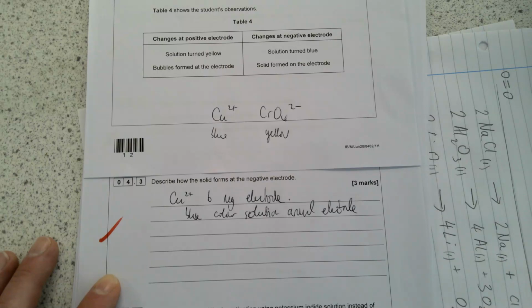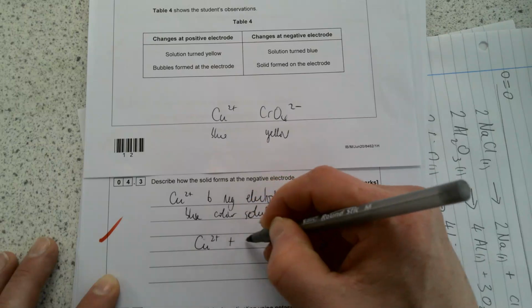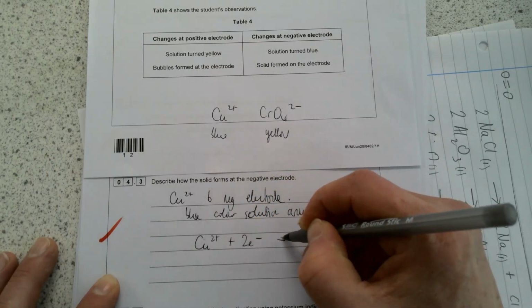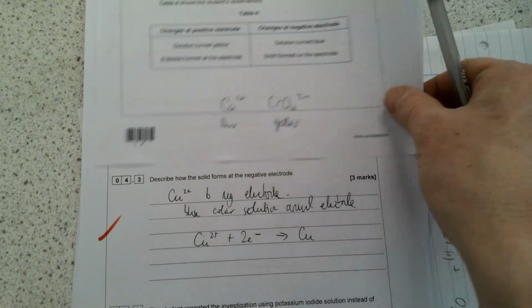What's going on, but then you have to say what's happening when it gets there, and hopefully now we've got the idea that it's the chemistry on the surface which is important, and you have to say the copper ions would be gaining 2 electrons, they'll be reduced, and copper atoms are forming, and you get the solid formed on the electrode. All right, so that's kind of what's going on.